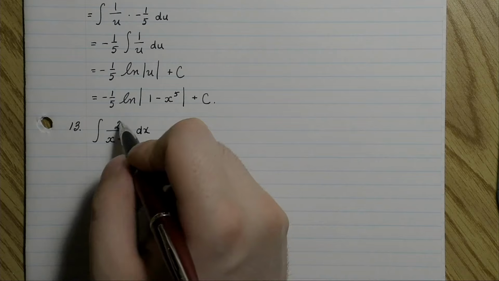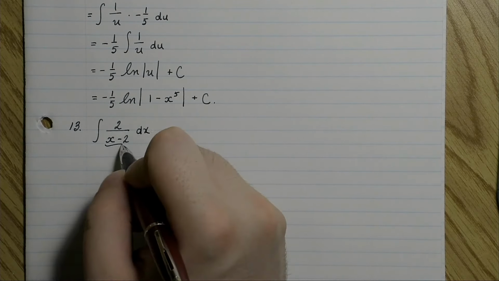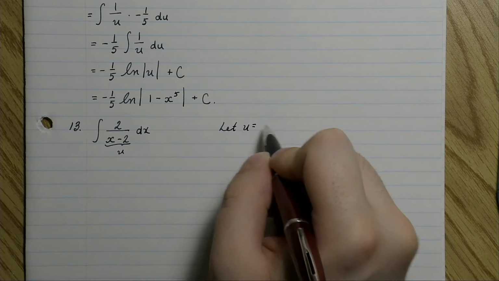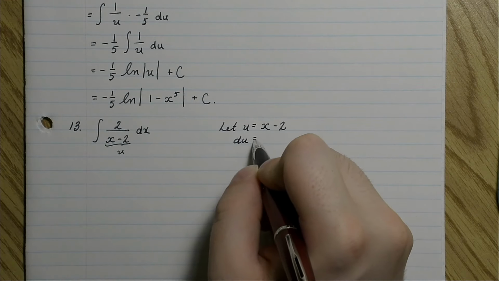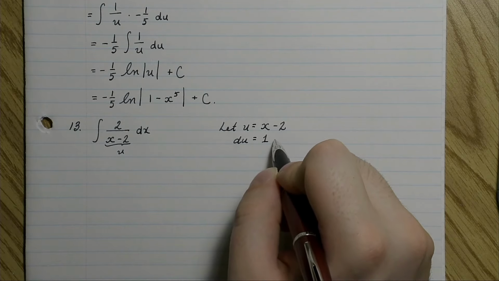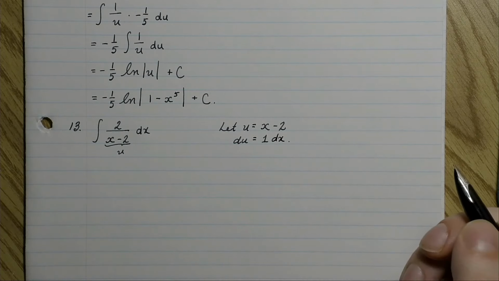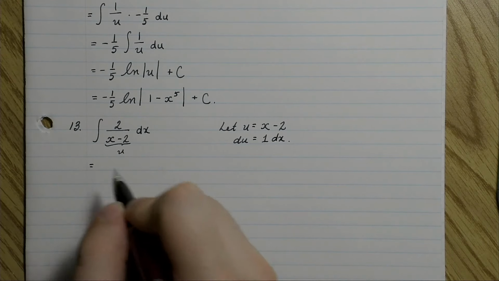Same idea. The more complex part is kind of this denominator here. So if I let that equal u, and I differentiate that, then that just becomes 1, and that's dx. So let's do that substitution.